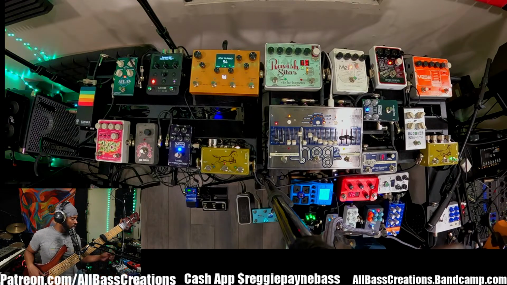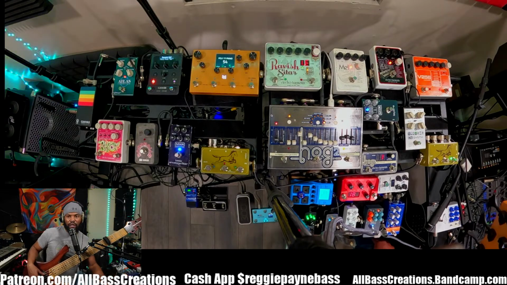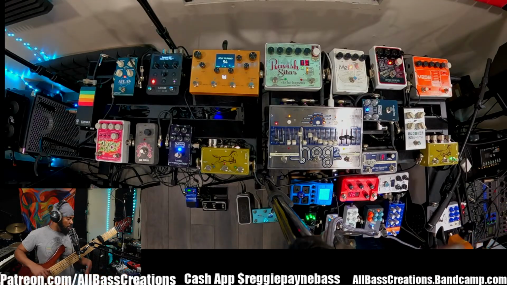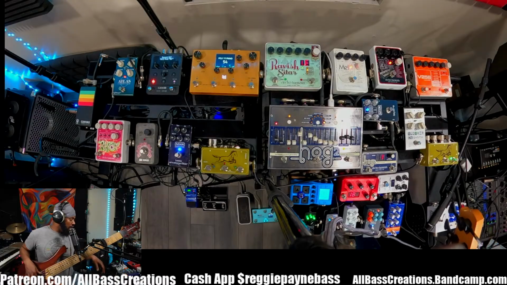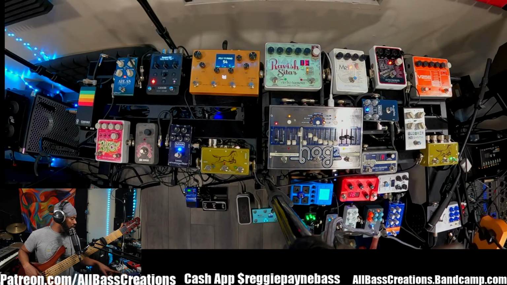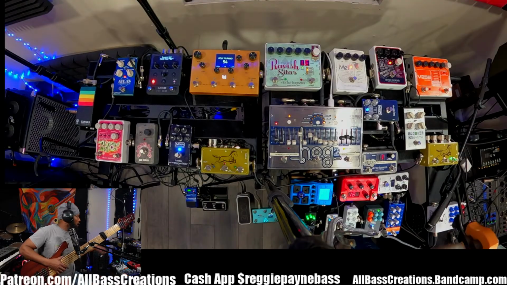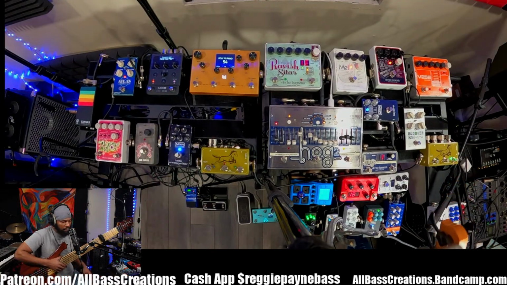Now, another little trick I like to use with this pedal, excuse me, is when I'm having the different settings, say like I'm using this one. Let me turn off this reverb.